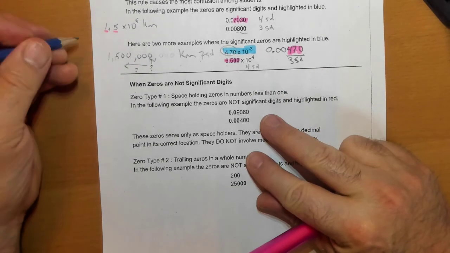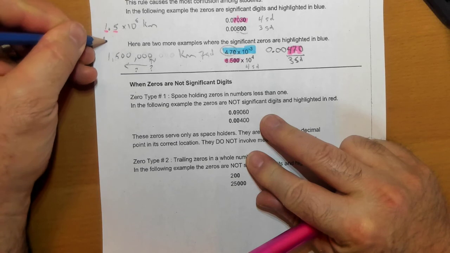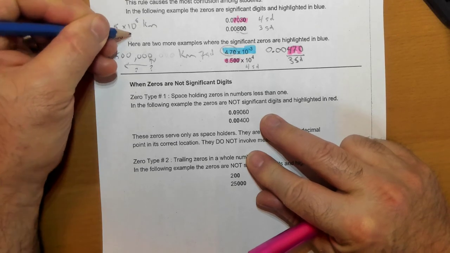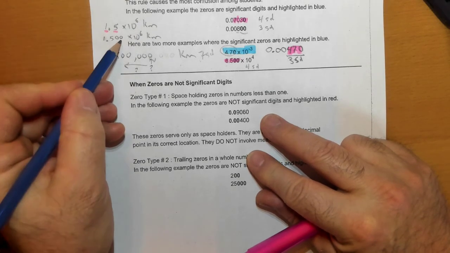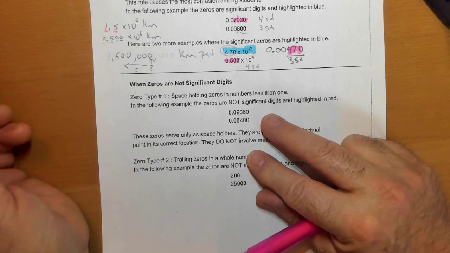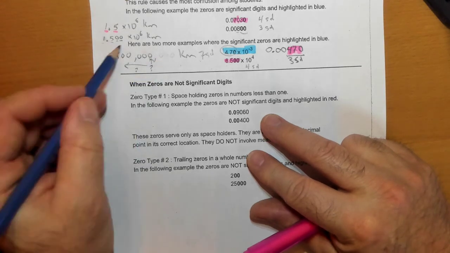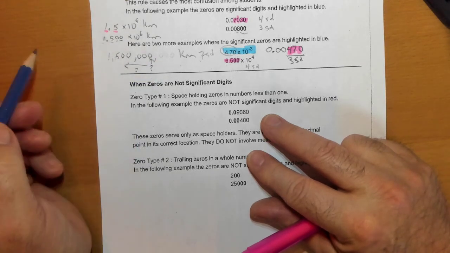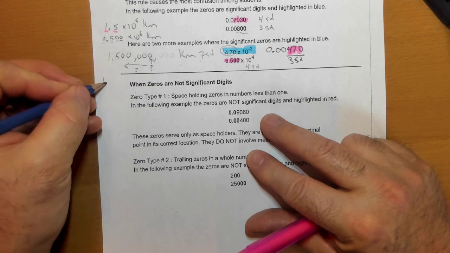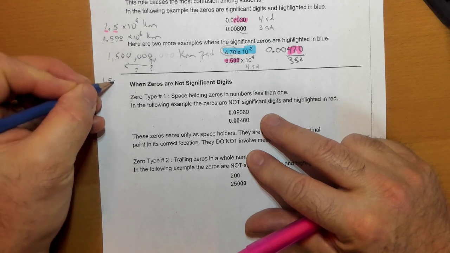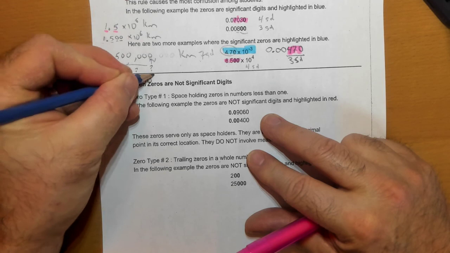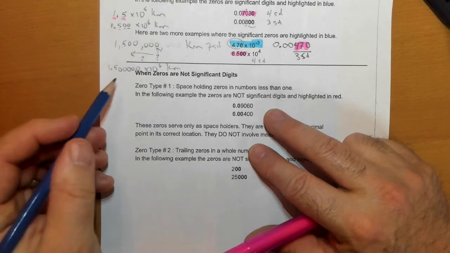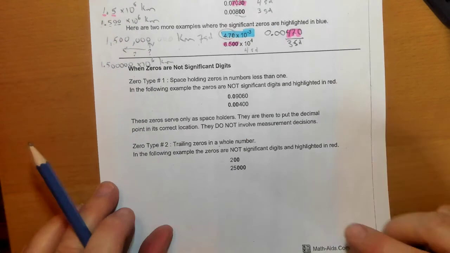If you know that your measurement was better, you'd say 1.500 times 10 to the 6th kilometers. Same number, but now you've got 4 significant figures. If you know it's precise to the last kilometer, you would have to write 1.500000 times 10 to the power 6 kilometers, and that would have 7 significant figures.